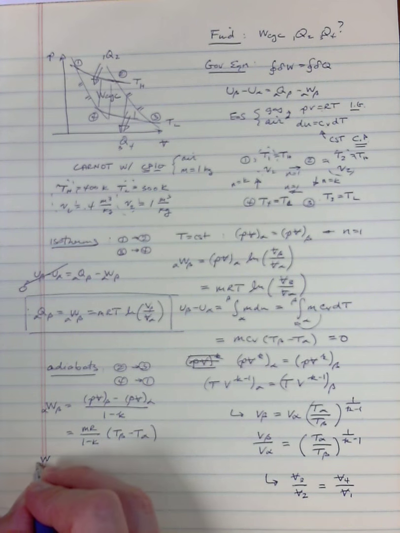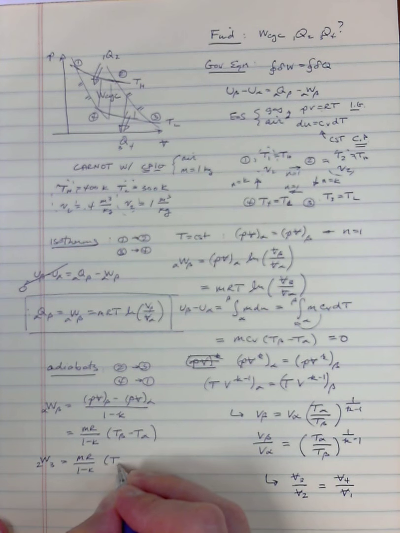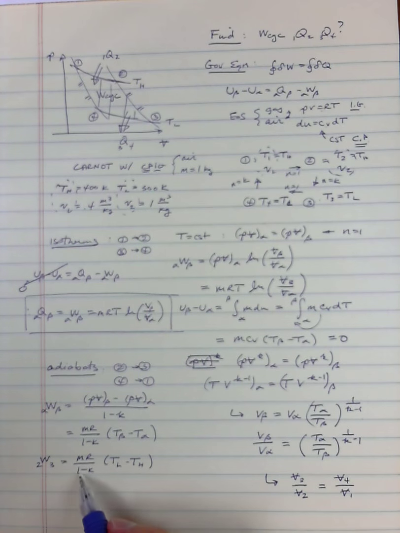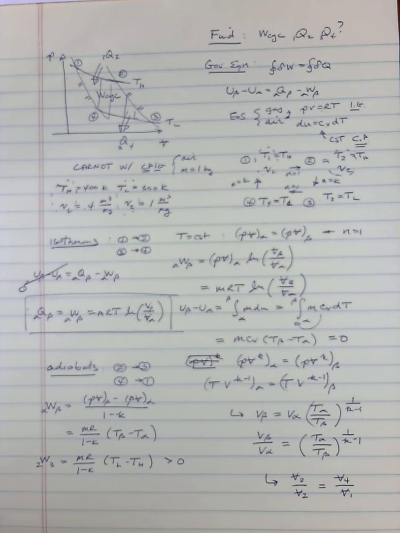So work from 2 to 3 is MR over 1 minus K times TL minus TH. And this is a negative number, isn't it? TL minus TH is a negative number, but 1 minus K, K is larger than 1, it's the ratio of specific heats, so this is actually a positive number.